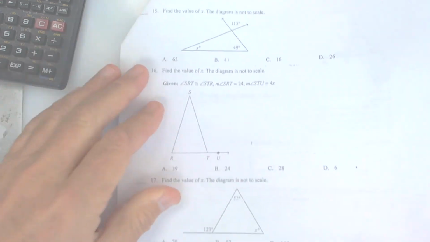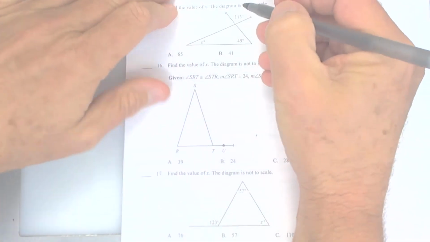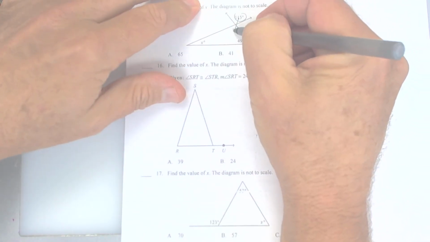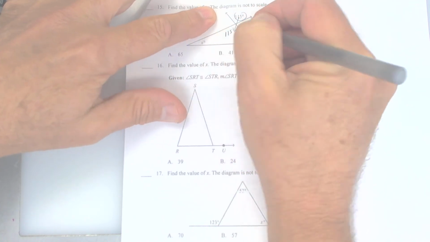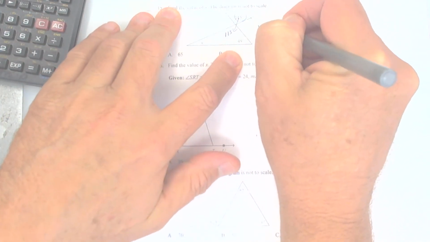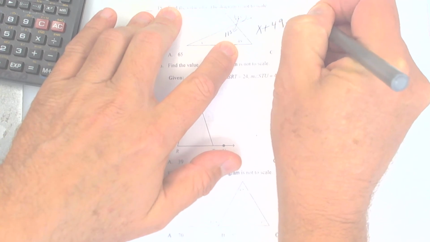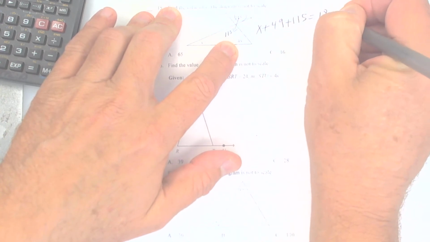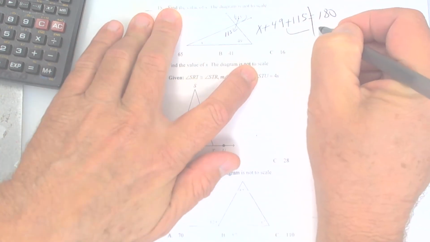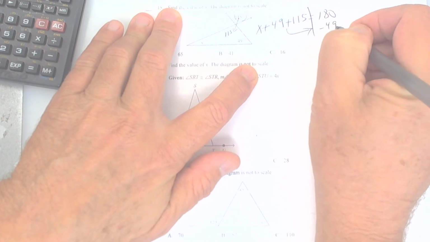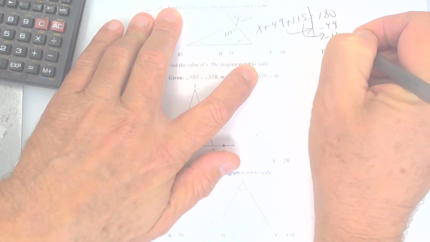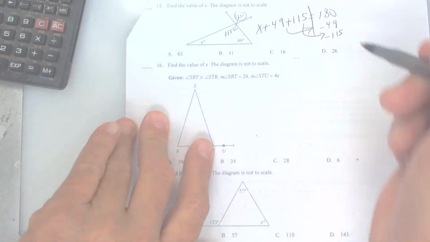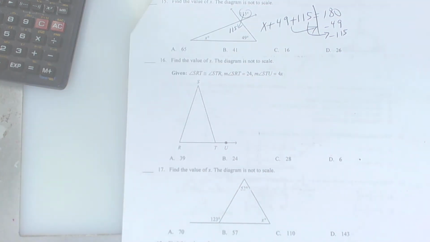Number 15. The trick here is to move this angle vertical. So put 115 right here. Every triangle adds up to 180. So x plus 49 plus 115 is equal to 180. And what you want to do is subtract 49 and subtract 115. And whatever you get is your answer. Okay, you can do that.